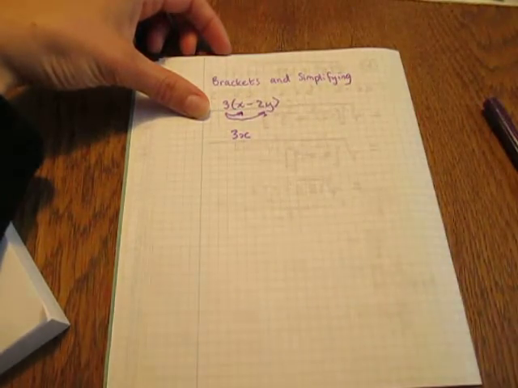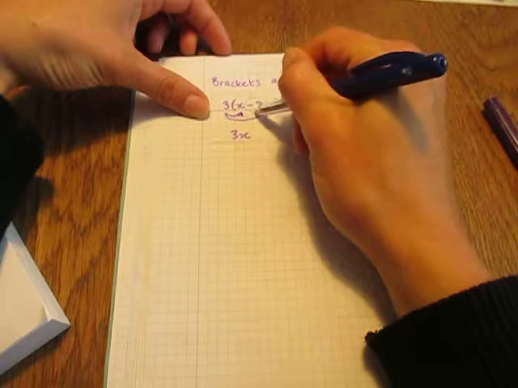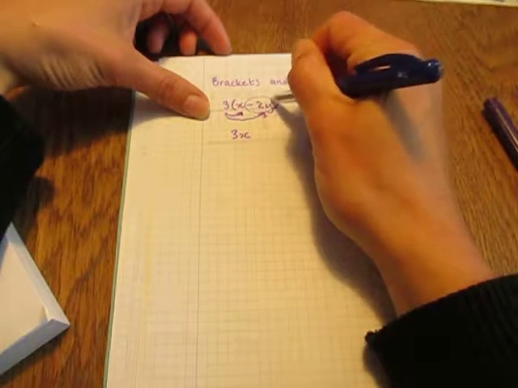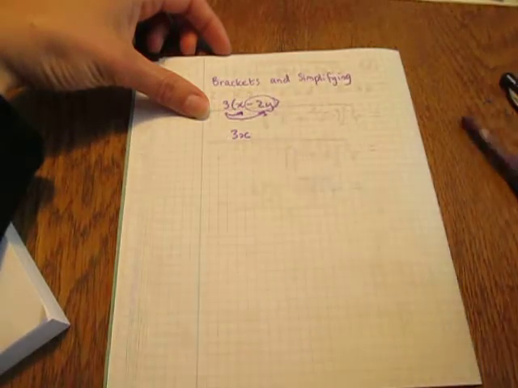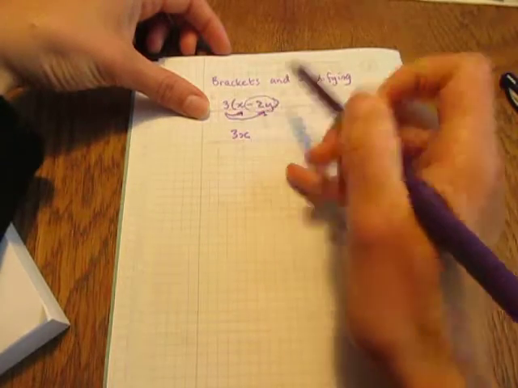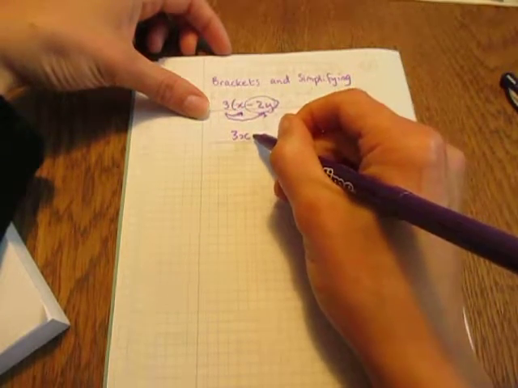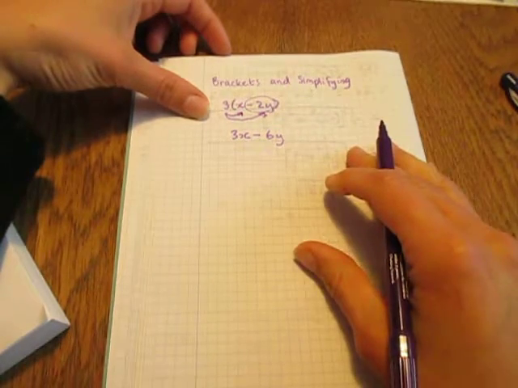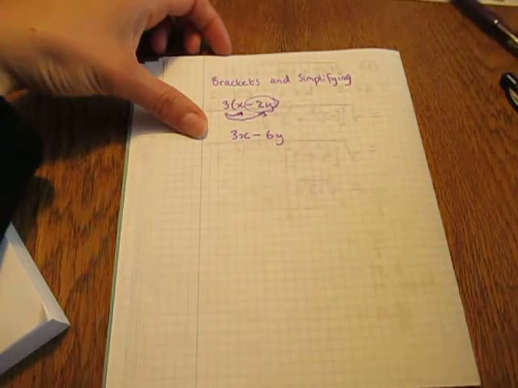So this entire thing is one expression. So 3 multiplied by negative 2y is negative 6y. And that's all there is to it.